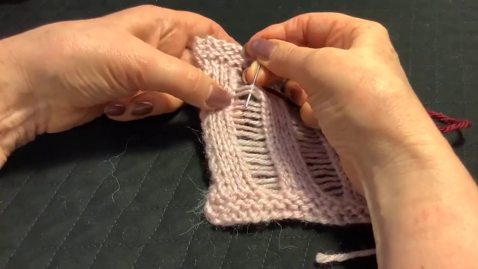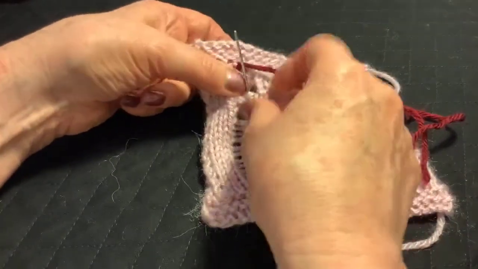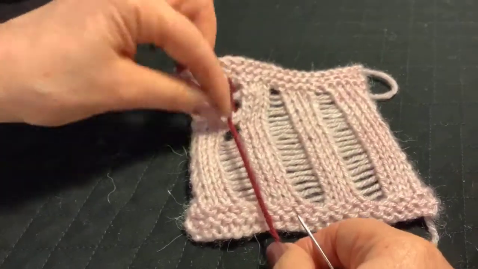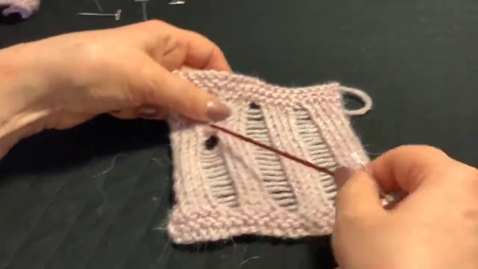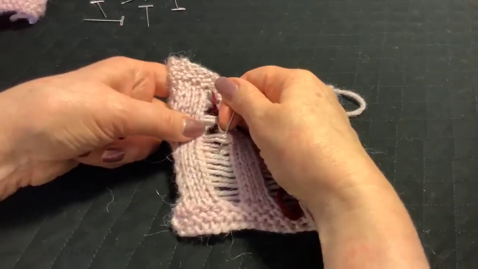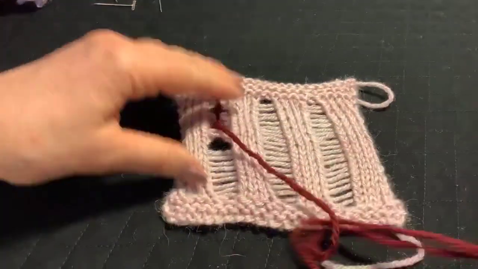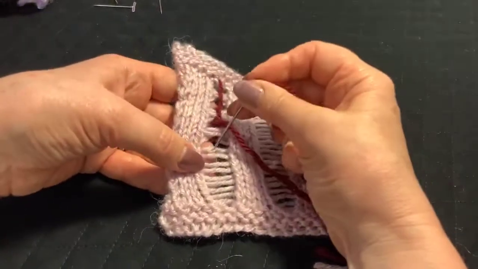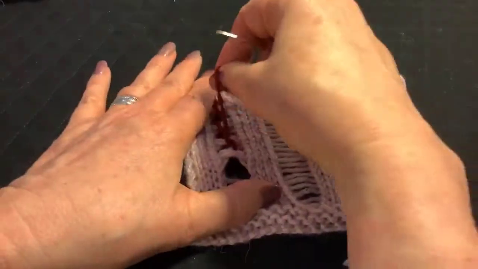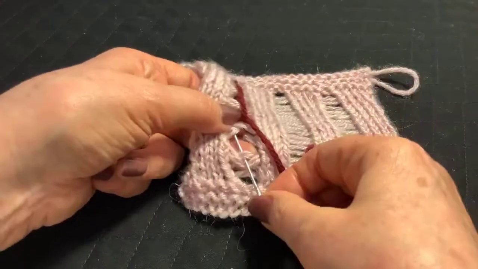Okay, let's do it again. Under the first two, over, flip my needle. I'm not going to pull that up really tight. I'm just going to create sort of a design with it. Under, over, flip. Under, over, flip. Then under, over, flip.